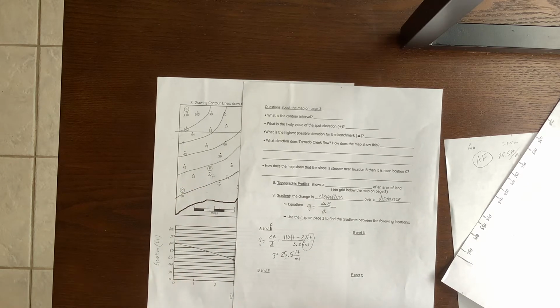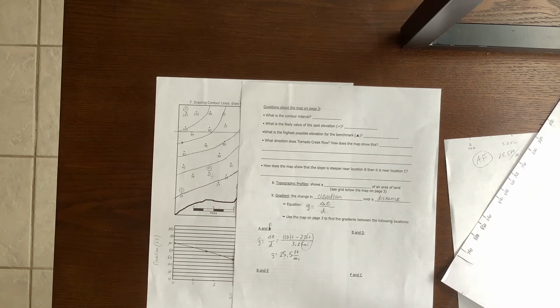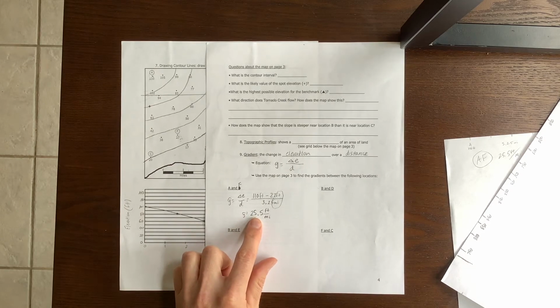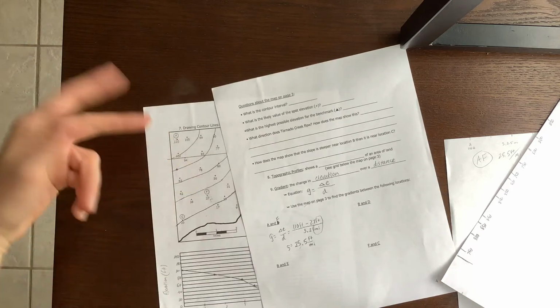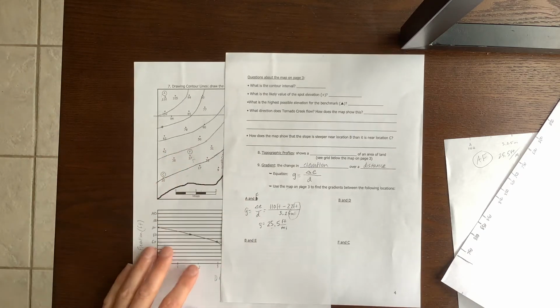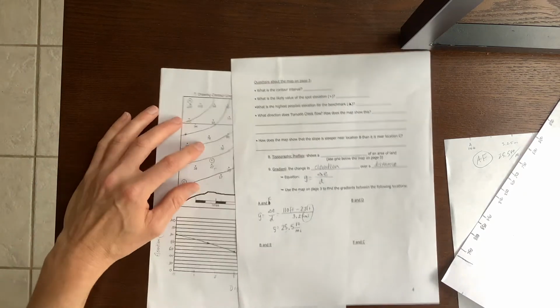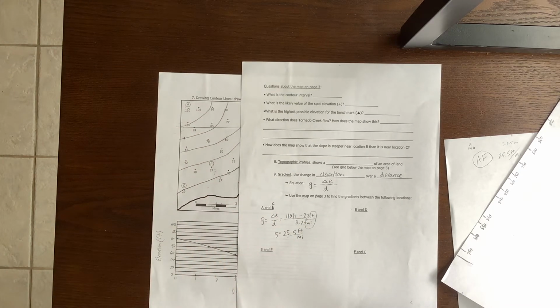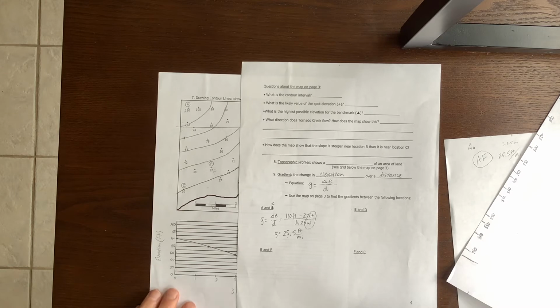Honestly, I don't really care about the negative. I just want you to understand what the concept is. If you're going from one location to the other, basically the gradient is how many feet do you go up or down each mile. And it doesn't matter, you'll get the same answer no matter which way you walk. But if you want to be all official with it, you would put the final elevation and subtract the initial elevation. So that's just formality for us though.